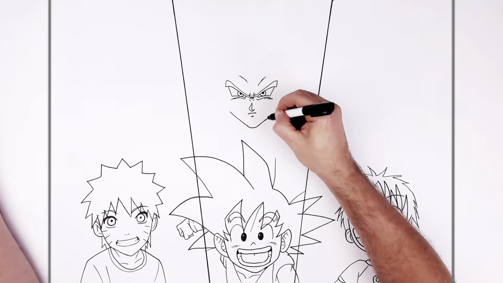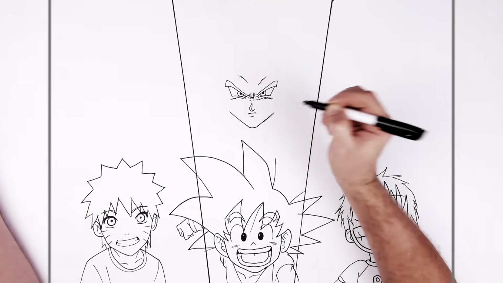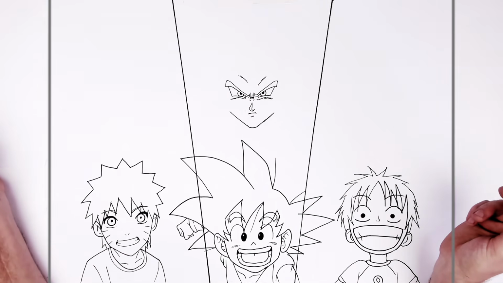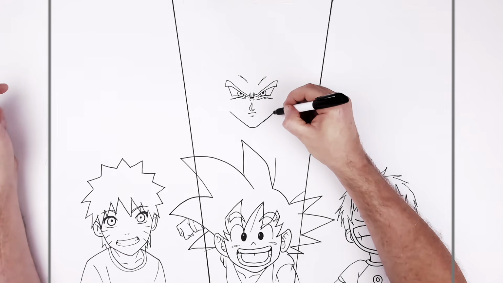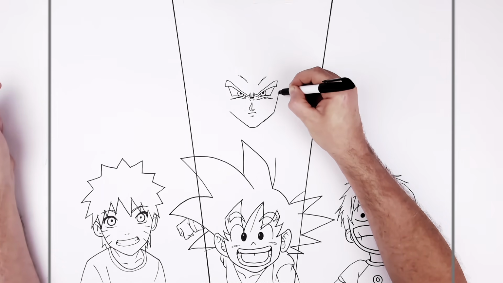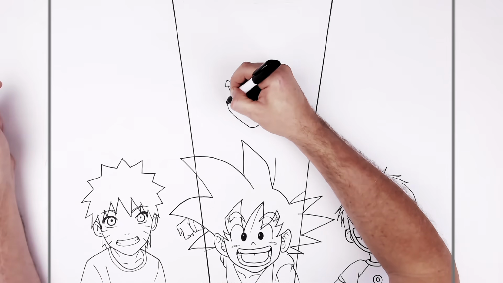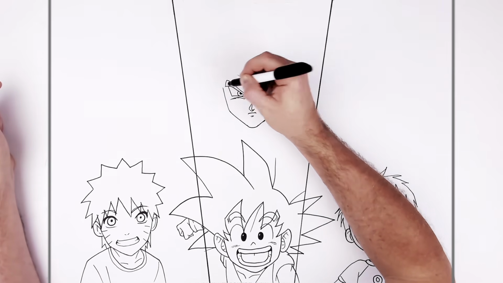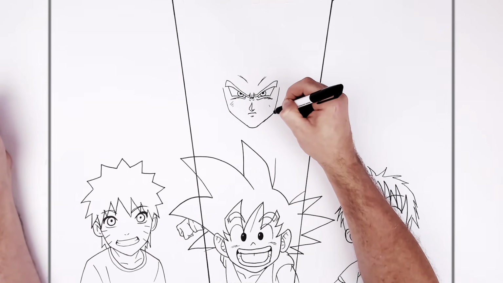Both sides. Goes up the side of his face. Like so. And there's all these scratches on his face and stuff.